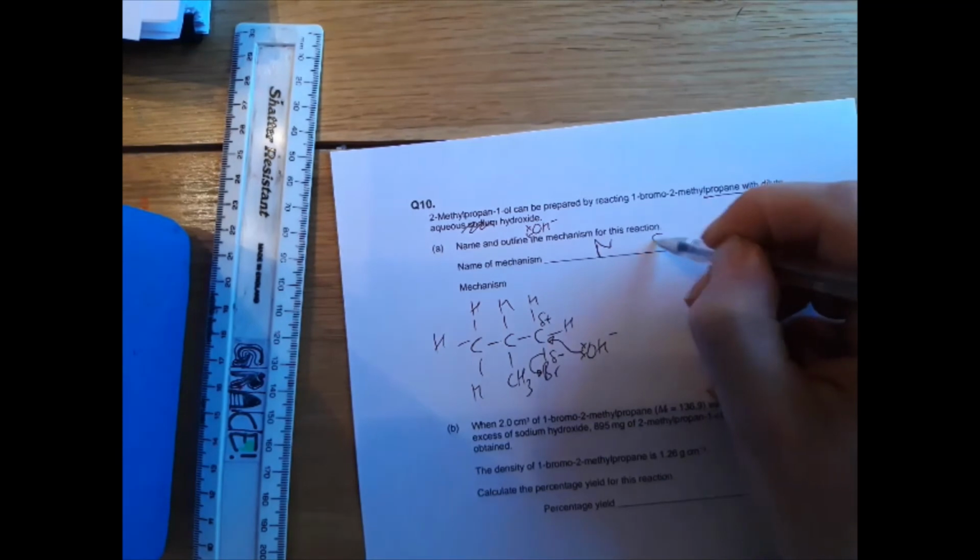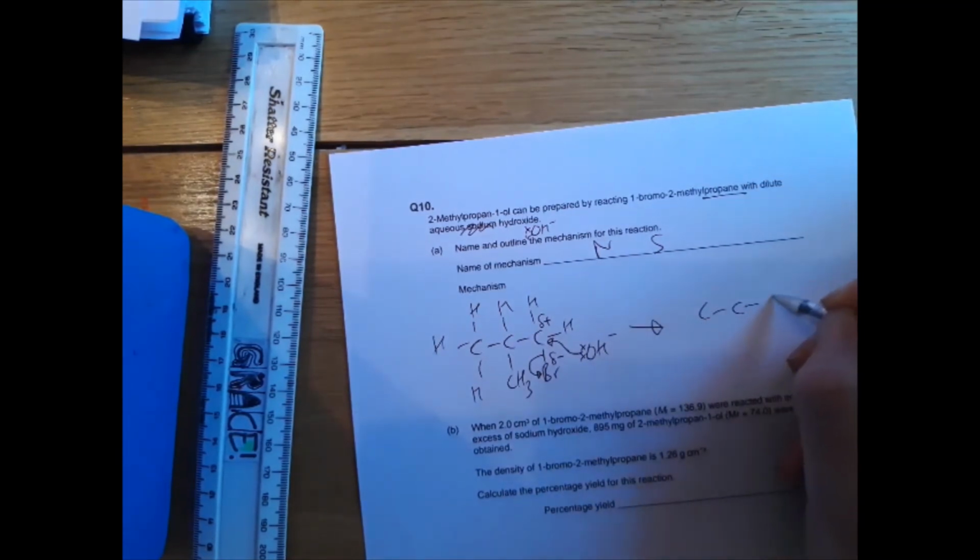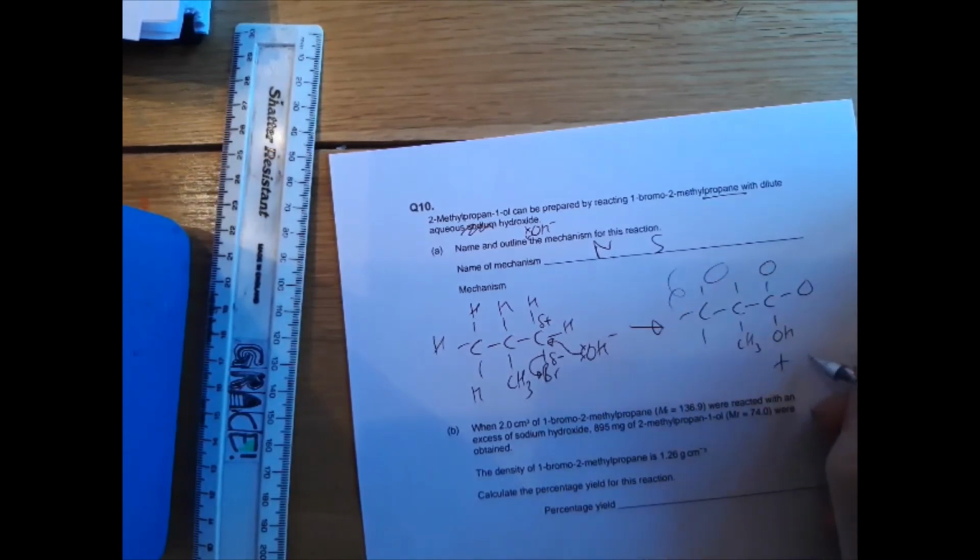Name and outline the mechanism. Nucleophilic substitution. You're going to have an OH on there, the CH3 is on there. You need to draw these in. And then you're going to put plus Br minus, otherwise you don't get that mark.